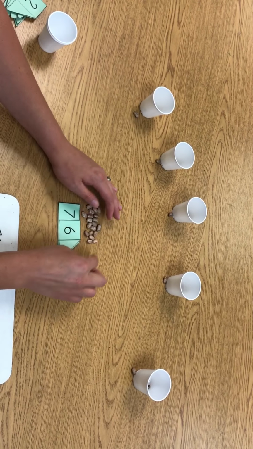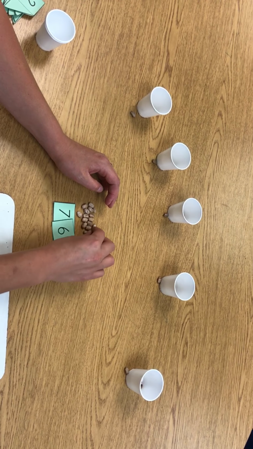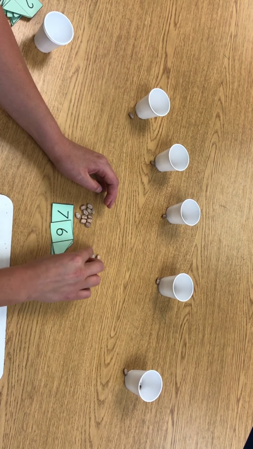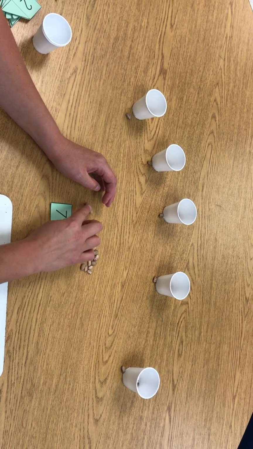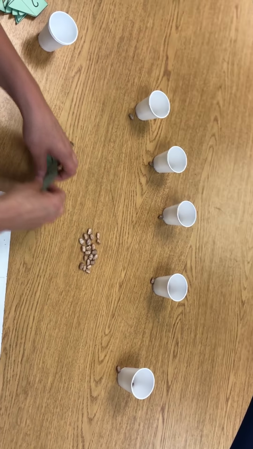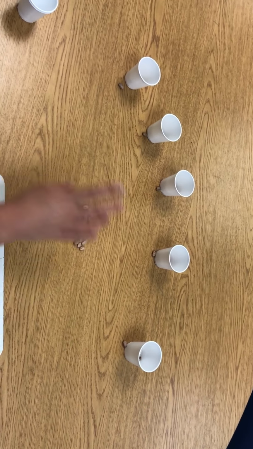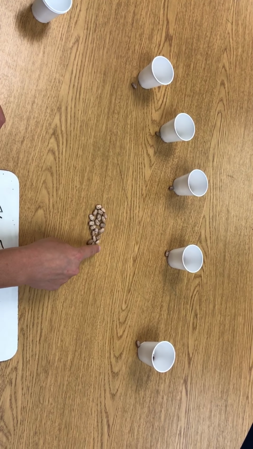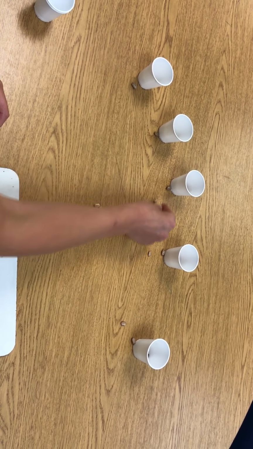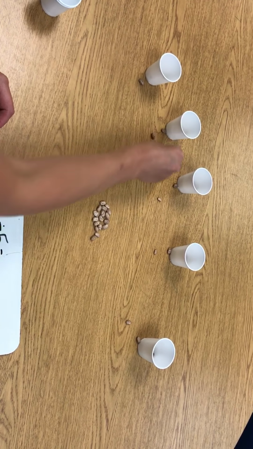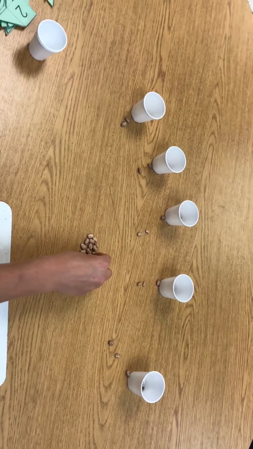So I should still have 21. Let's count and make sure. 1, 2, 3, 4, 5, 6, 7, 8, 9, 10, 11, 12, 13, 14, 15, 16, 17, 18, 19, 20, 21. Okay? So I still have 21. Now I can take this 21 and divide it up equally. All you do to divide it equally is you can just do 1 at a time. 1 for you, like you're giving out candy at a party. Everybody wants the same amount.